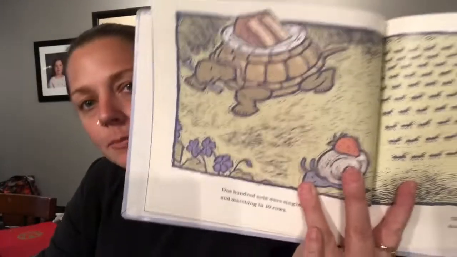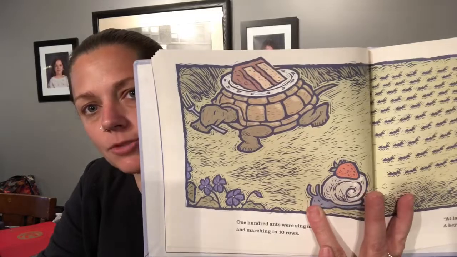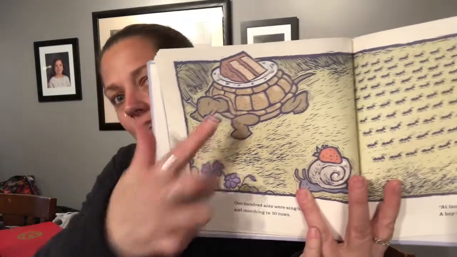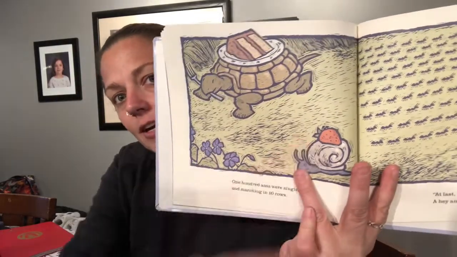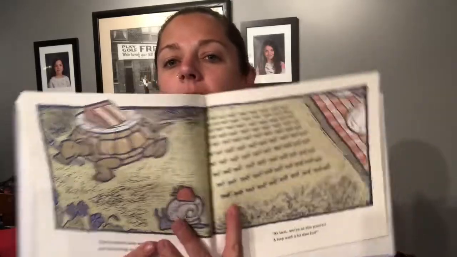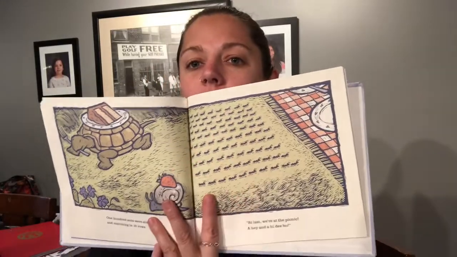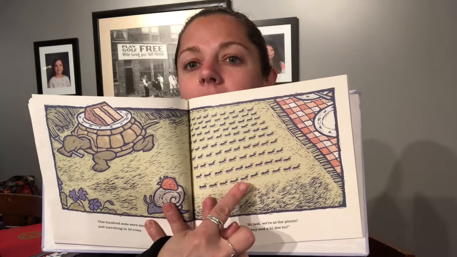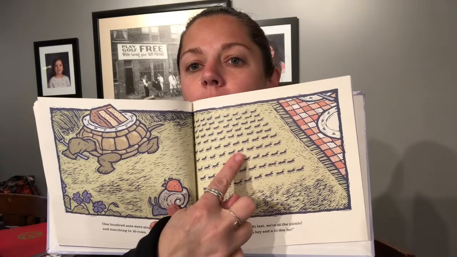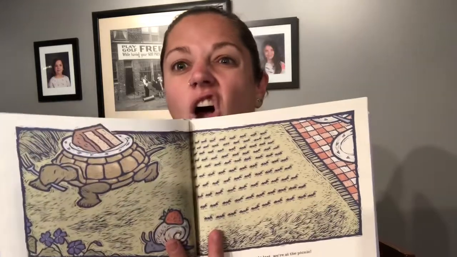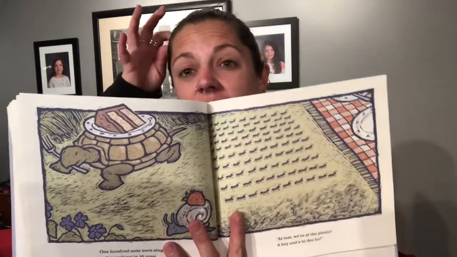So, now look at this page. I wanted to point this out to you. The turtle's carrying cake. The snail is carrying a strawberry. Then we have the ants in 10 rows. So let's count by tens. 10, 20, 30, 40, 50, 60, 70, 80, 90, 100. 100 ants, they're all there. 10 ants in a row.